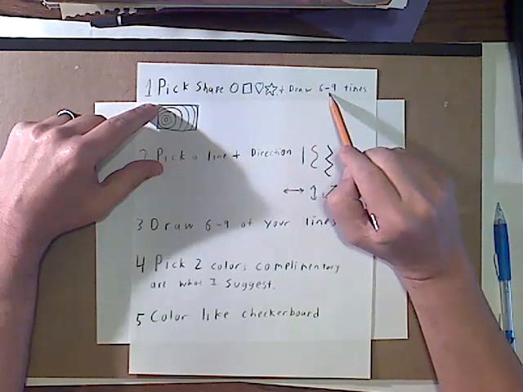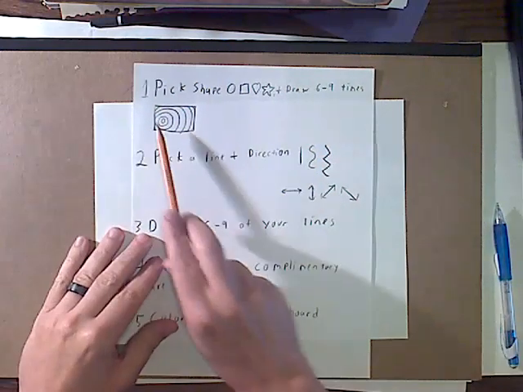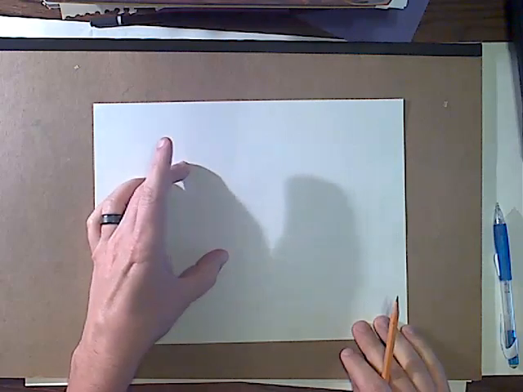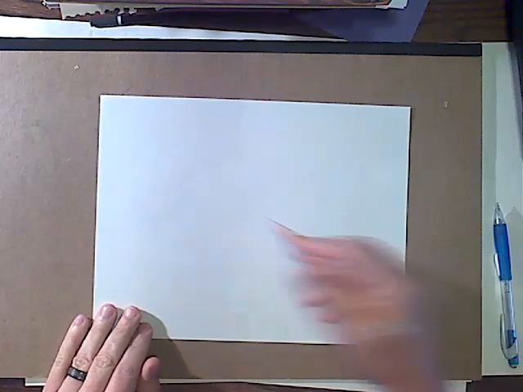And then it says draw 6 to 9 times. So if you can look right here, I drew a circle and I drew it 6 to 9 times. Now, when I say draw something 6 to 9 times, I'd like you to pick a spot that you're going to start. I'll go ahead and do the heart. We've been seeing lots of hearts. I really like the heart as well.